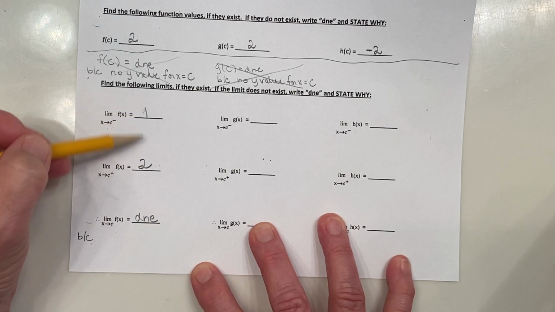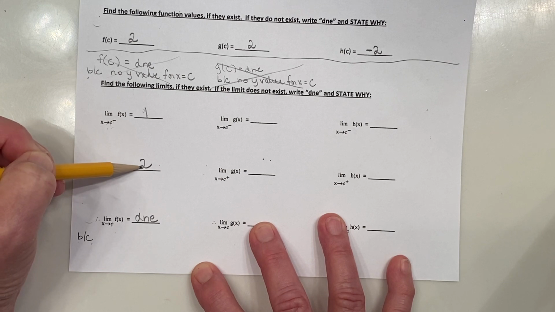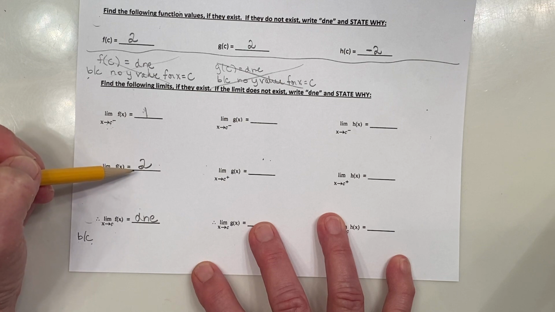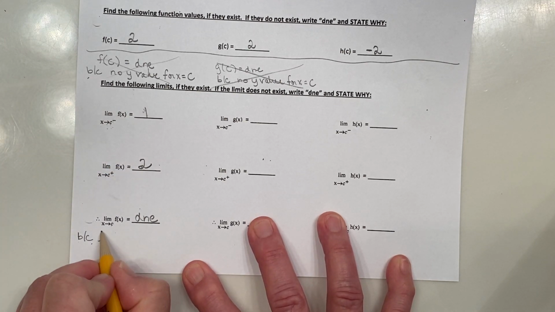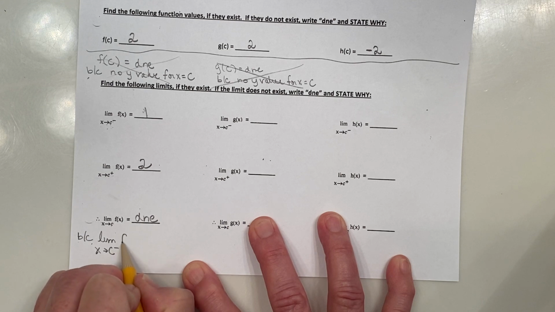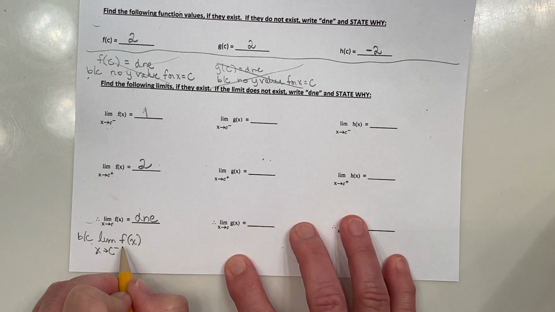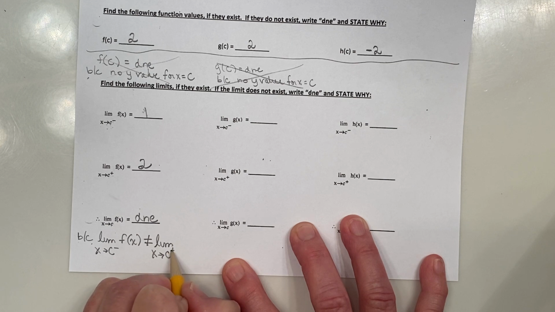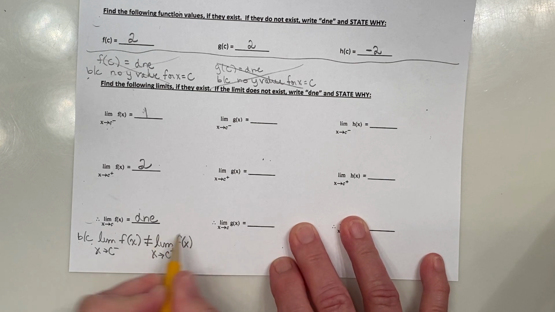We don't want to put 1 does not equal 2 because that's not real revealing. You could use the words the left limit does not equal the right limit, but it's better to use the notation, because the limit as x approaches c from the left of f of x, this needs to be here to discuss the function I'm working on, does not equal the right-hand limit. And this is the notation that represents the right-hand limit.